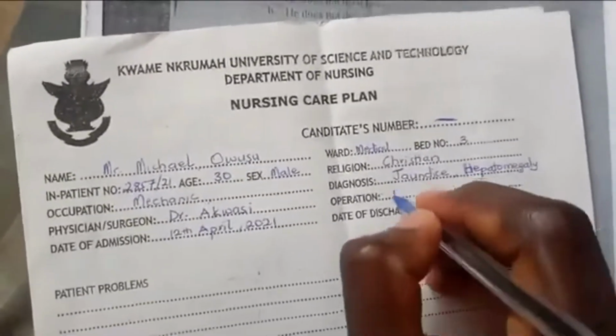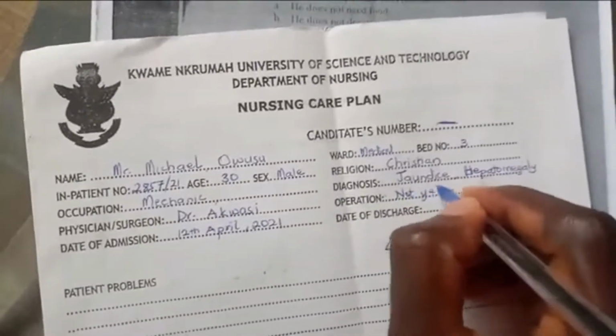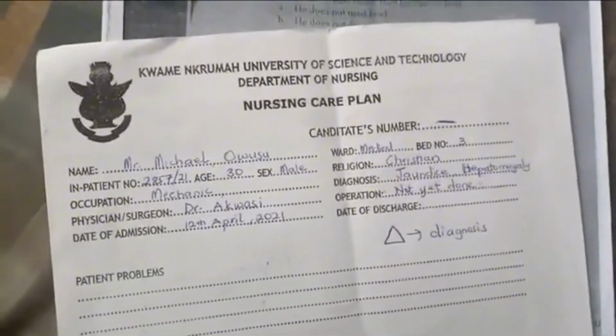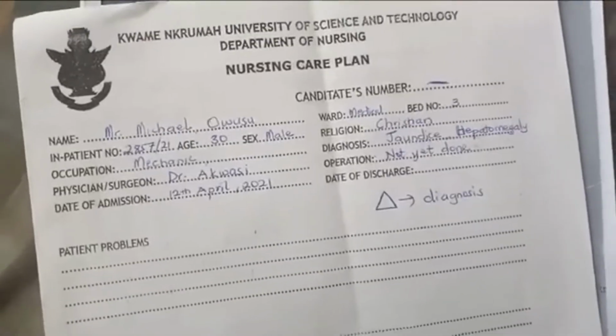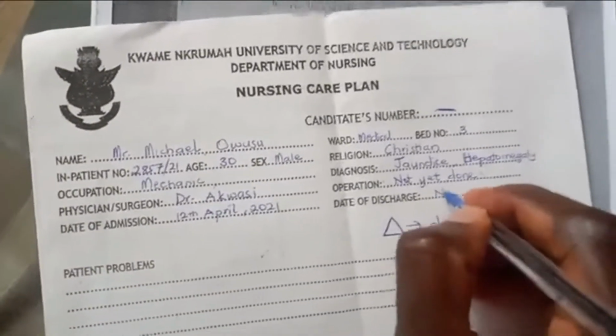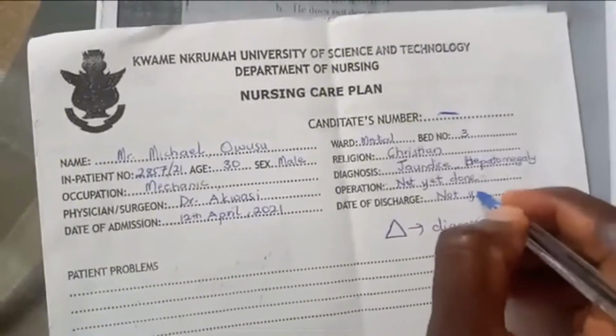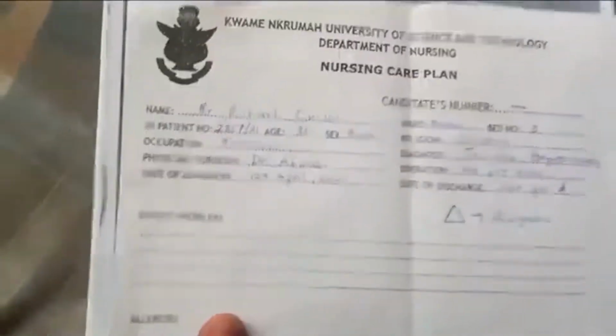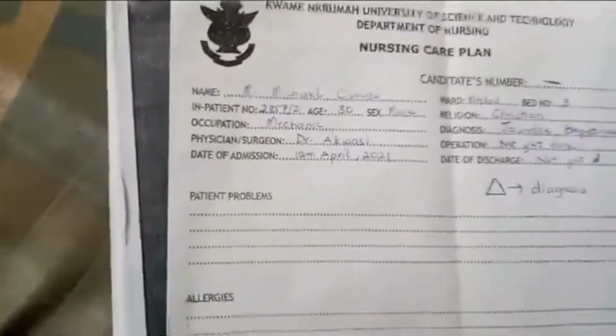So you just write not yet done. Now, date of discharge, we are still in the ward with Mr. Owusu, so we just write not yet because he hasn't been discharged.